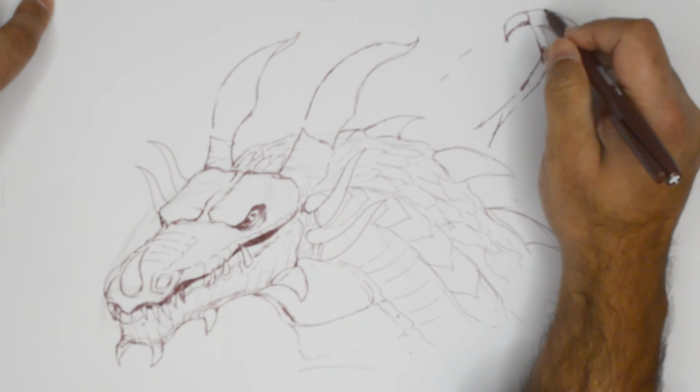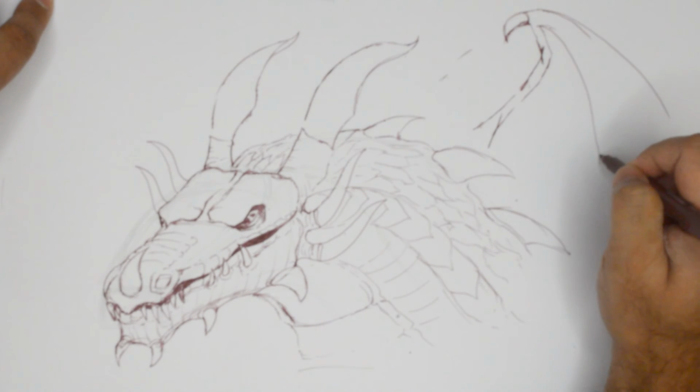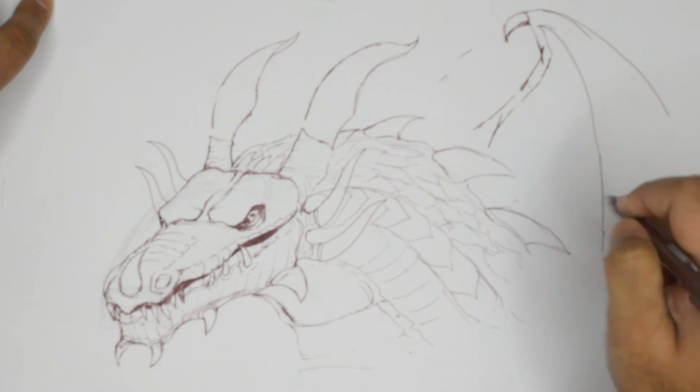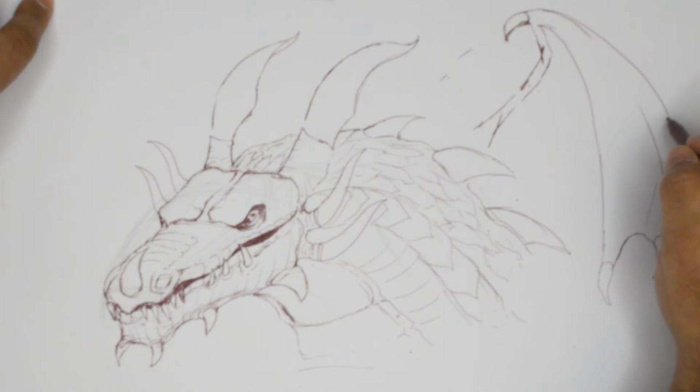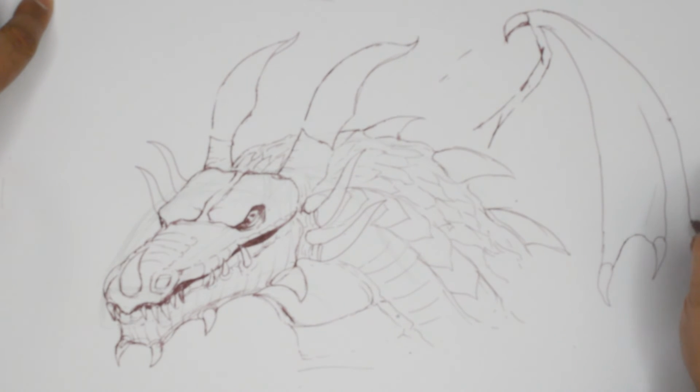And then a mix of leather. So just like a Gothic bat-like feel to it, but has to be different at the same time.